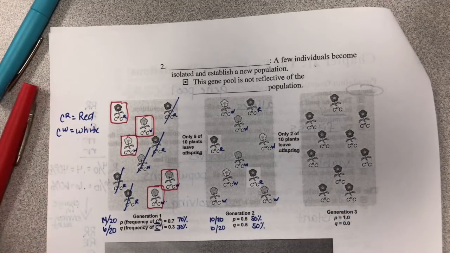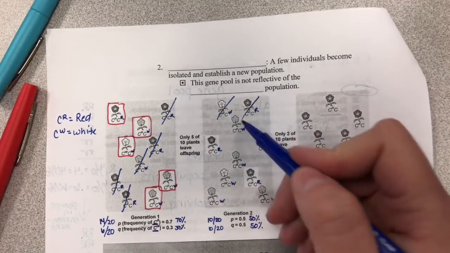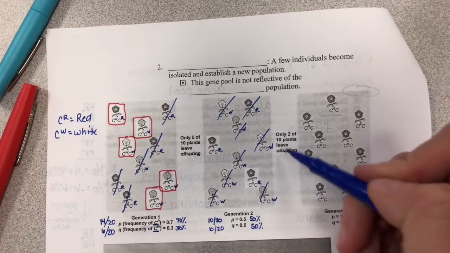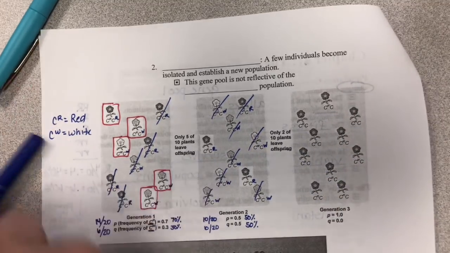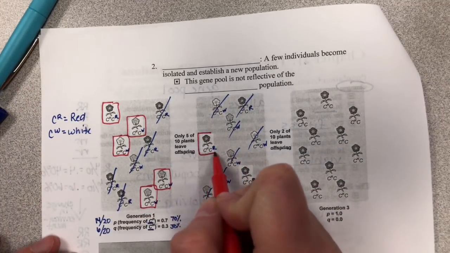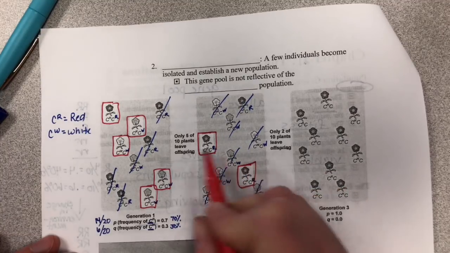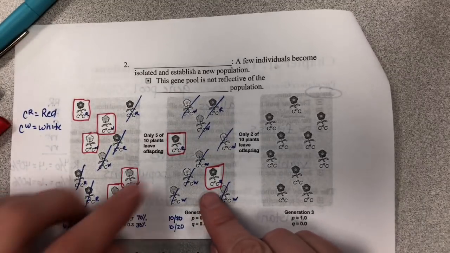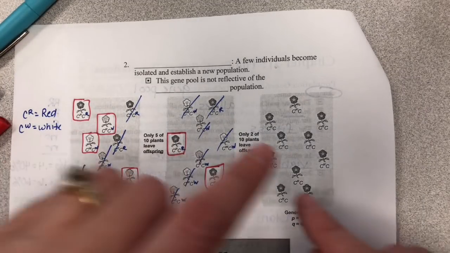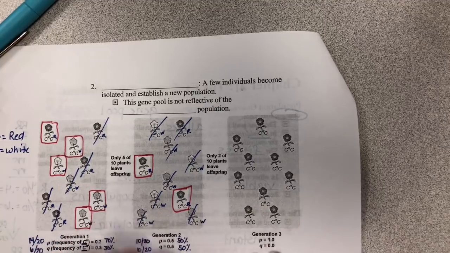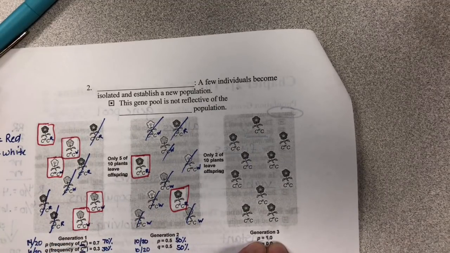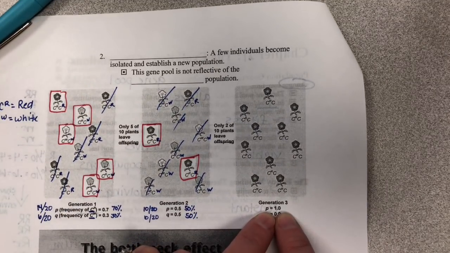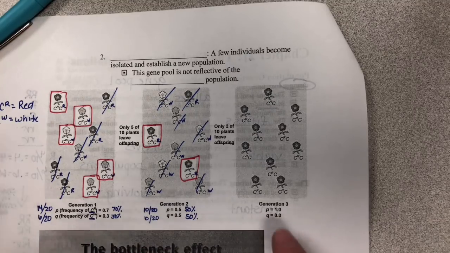So then let's say another fire or an earthquake or something comes along and kills off the majority of these, and you only have 2 offspring left. So these are the 2, and they are left to repopulate. Notice that these are both red, so they can only have red kids, and now you get 100% of your genes being CR, and 0% being CW.